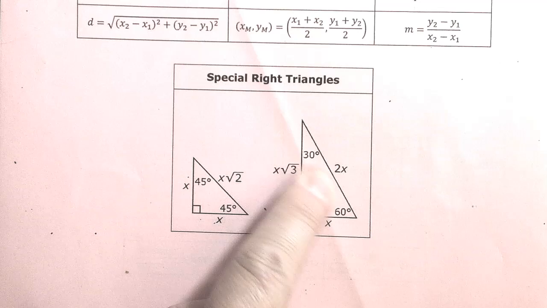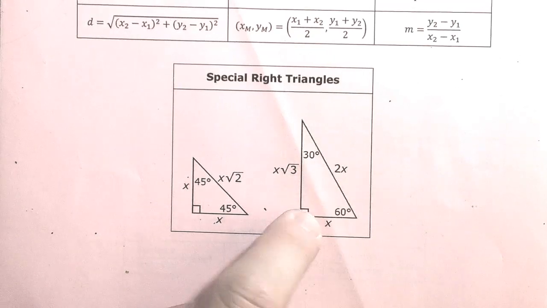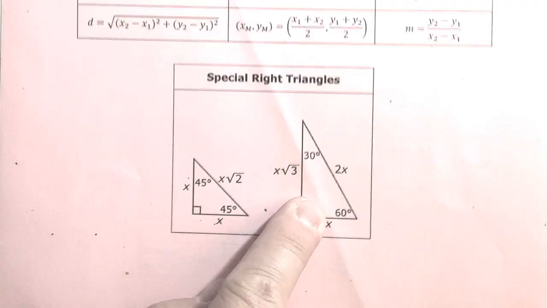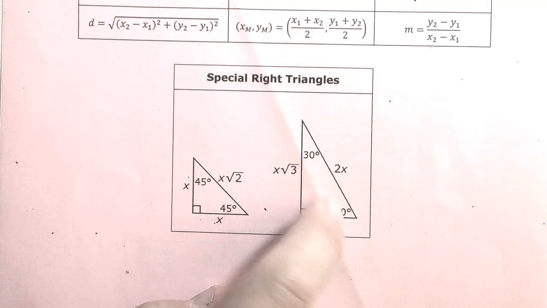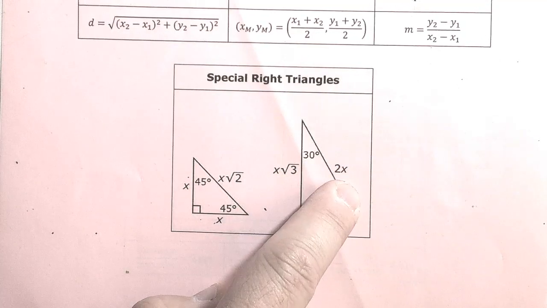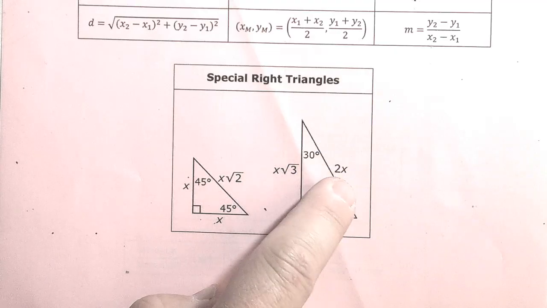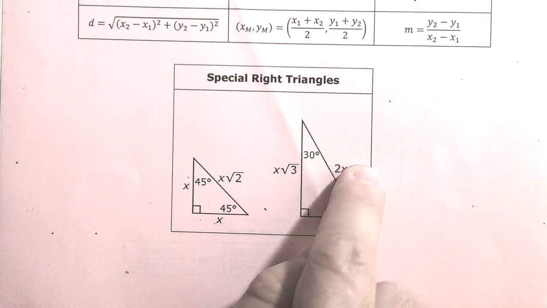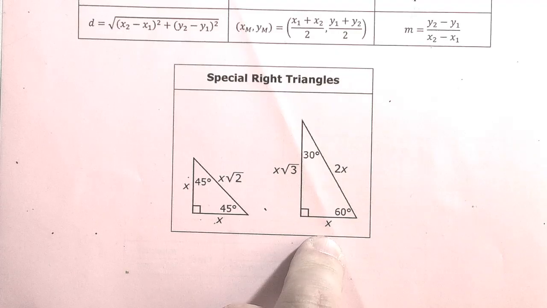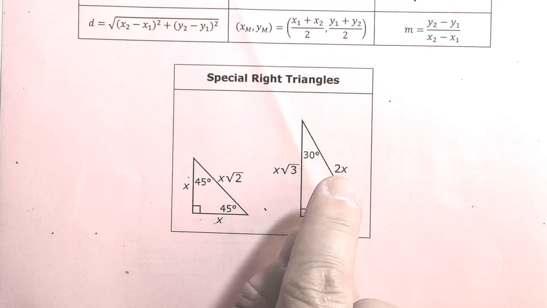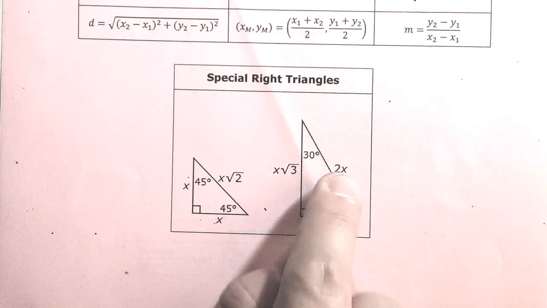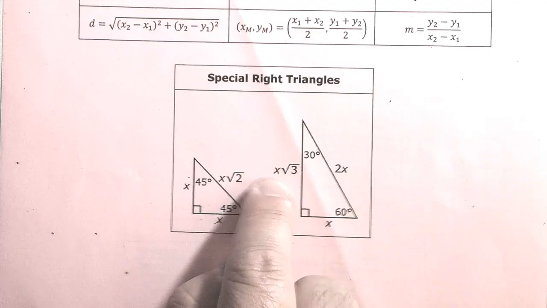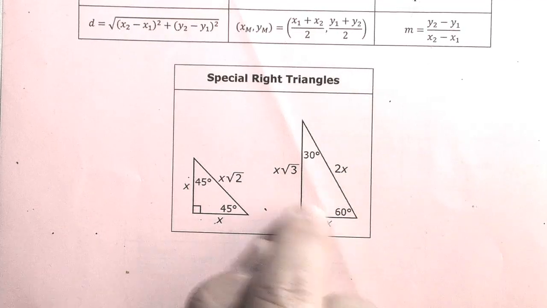And the hypotenuse is always across from the 90-degree angle. So if it has the box, draw an arrow. If not, just run your finger, and you'll run into the hypotenuse every single time. And this one's 2x, so it means the hypotenuse is double what this one is. So if this guy is 20, this would be half of 20, which is 10. If they gave you this side and told you it was 15, well, this is 15 times 2, which is 30. This guy over here is this value times the square root of 3.